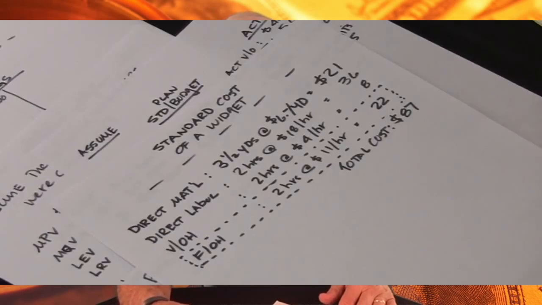And I've added a dimension here that is not in your book. I added fixed overhead, and fixed overhead is at 2 hours, basically the same. The labor is the activity base for the calculation of the predetermined overhead rate. So the fixed overhead predetermined overhead rate is $11, so there's $22 in the cost of the product.